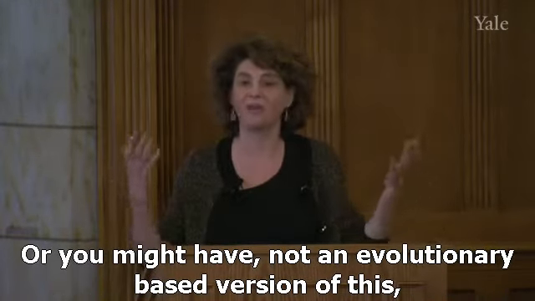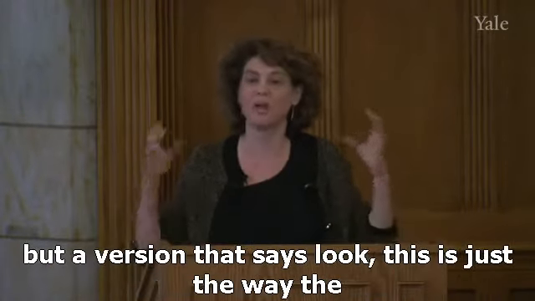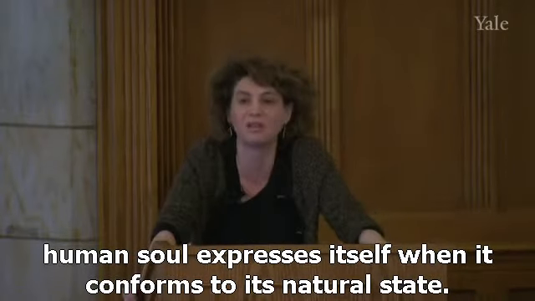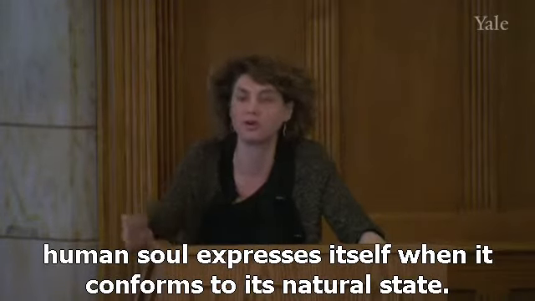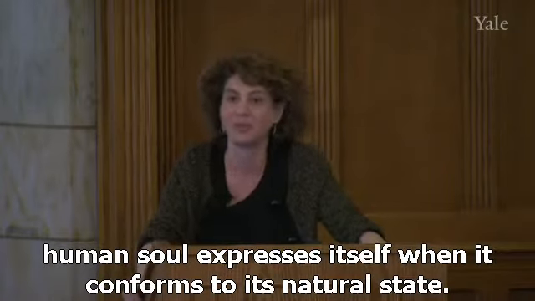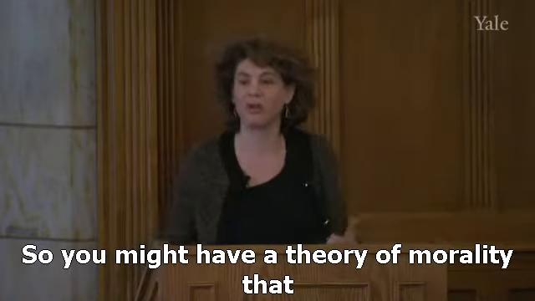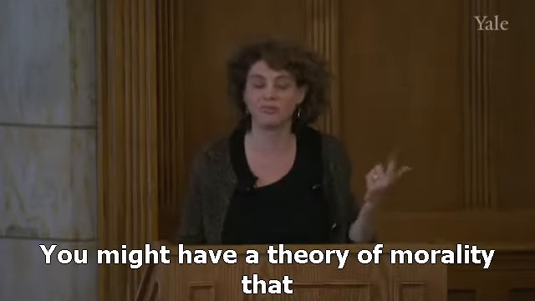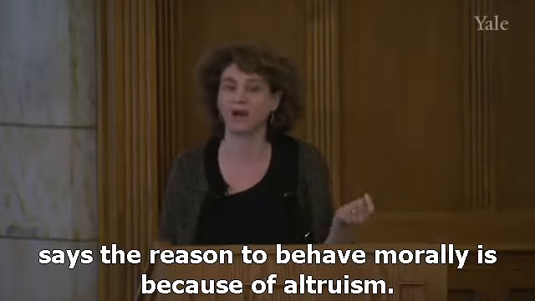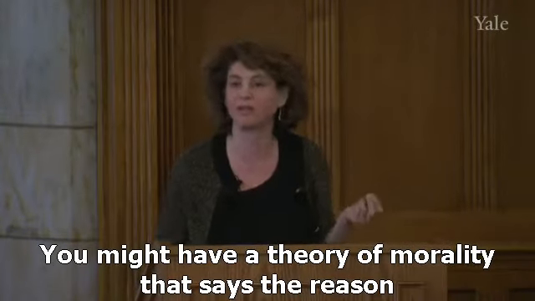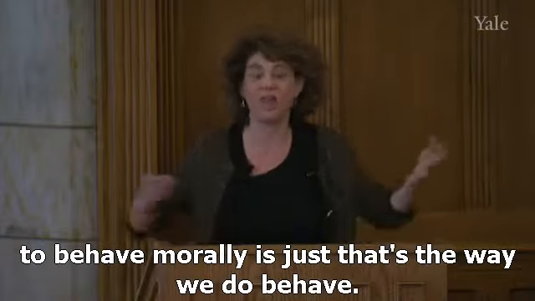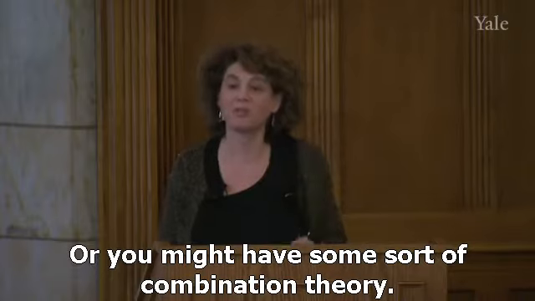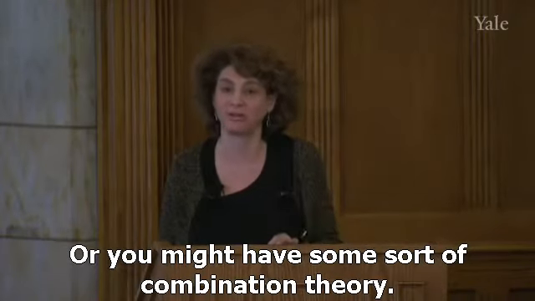Or you might have not an evolutionary-based version of this, but a version that says, look, this is just the way the human soul expresses itself when it conforms to its natural state. So you might have a theory of morality that says the reason to behave morally is out of self-interest. You might have a theory that says the reason to behave morally is because of altruism. You might have a theory that says the reason to behave morally is just that's the way we do behave. Or you might have some sort of combination theory.